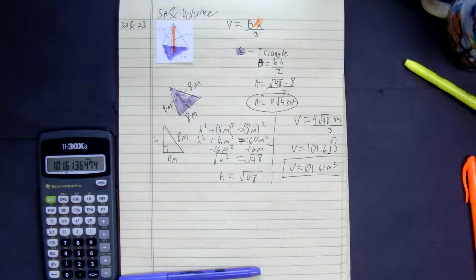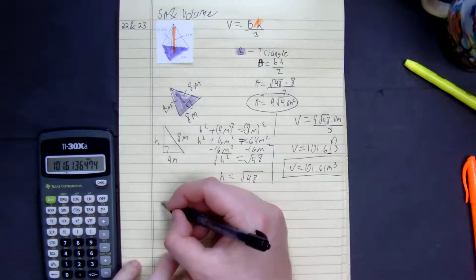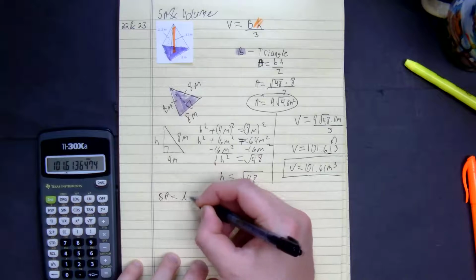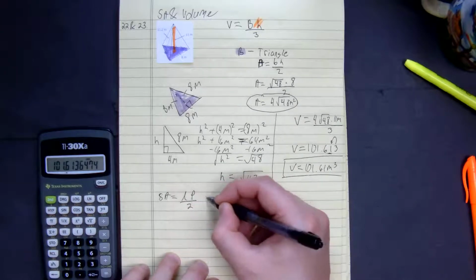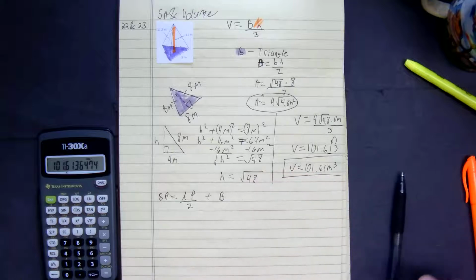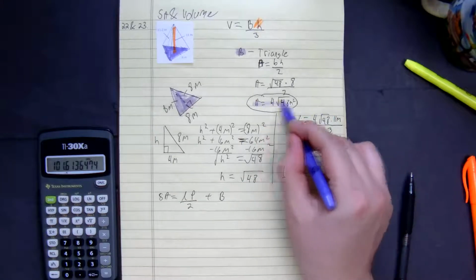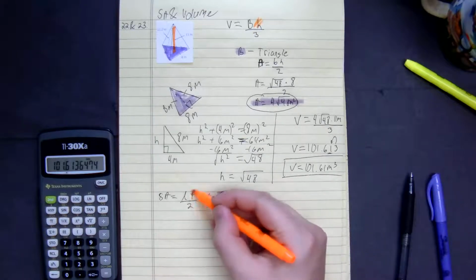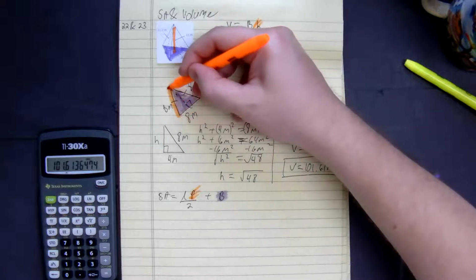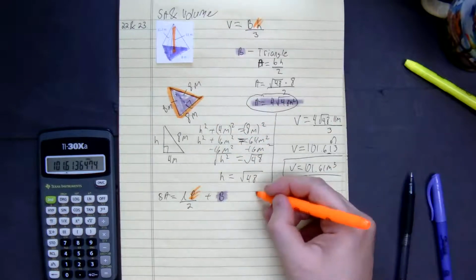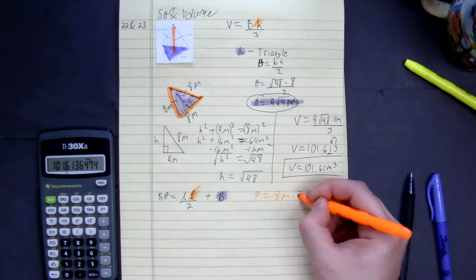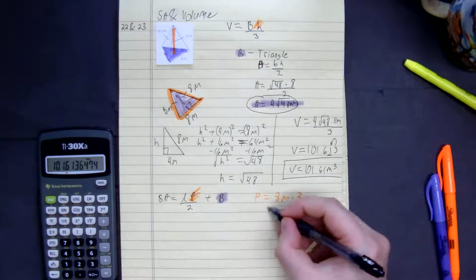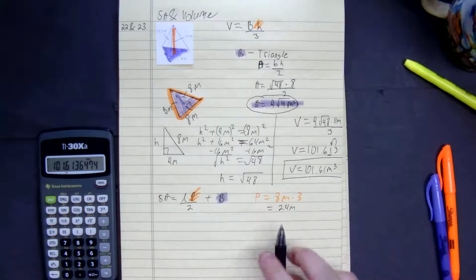of this pyramid. Next one we're going to do is 23. So we're going to do the surface area. Surface area is equal to the slant height times the perimeter divided by 2 plus the base. Our base area we have is right here, so we're going to plug that in here. Our perimeter is just going to be all of these 8s added up. So we could even do that right here. Perimeter is just 8 meters times 3. 8, 16, 24. So our perimeter will be just 24 meters.